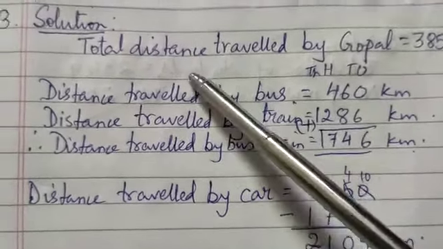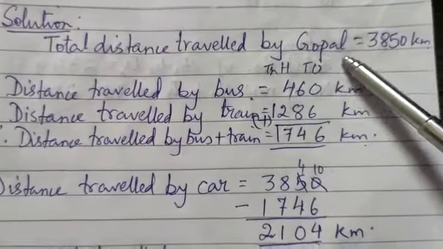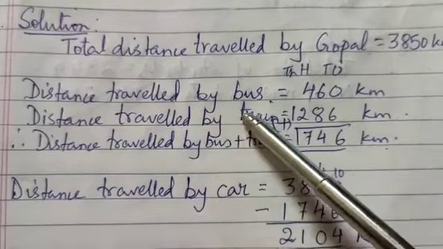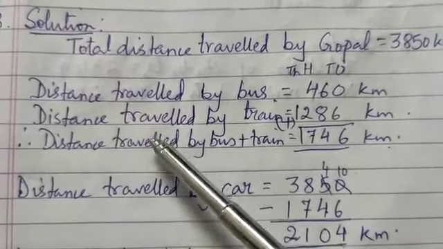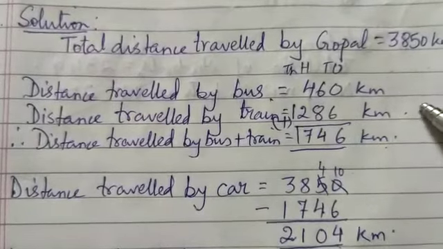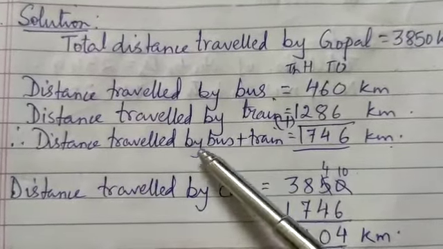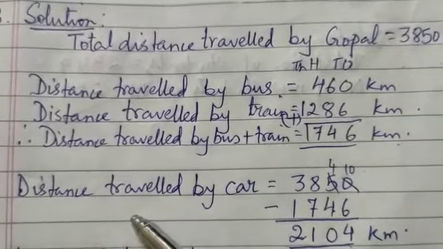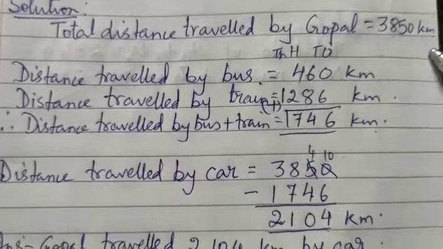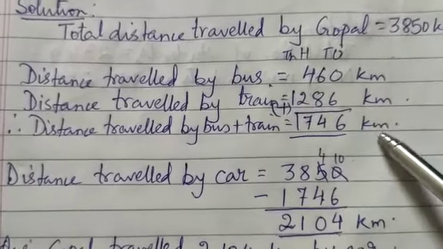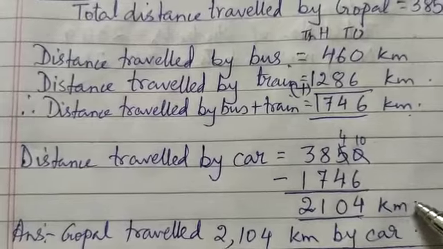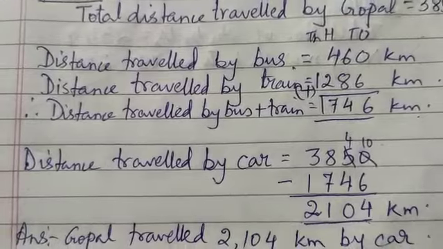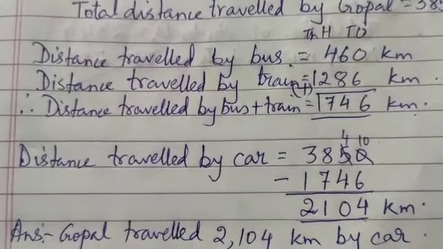Let me repeat. Total distance travelled by Gopal 3850 km. Distance travelled by bus 460 km. Distance travelled by train 1286 km. Therefore, distance travelled by bus plus train 1746 km. And distance travelled by car is 3850 minus 1746, that is 2104 km. Write the answer. Gopal travelled 2104 km by car. I hope you have done it.